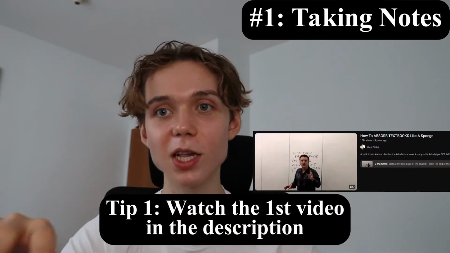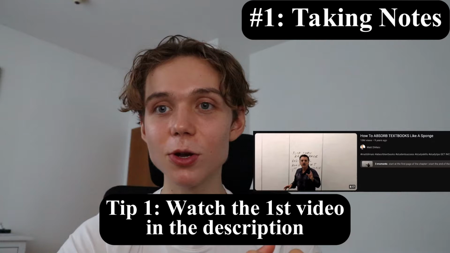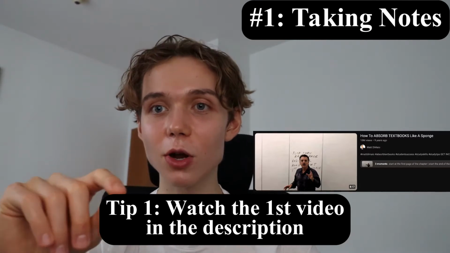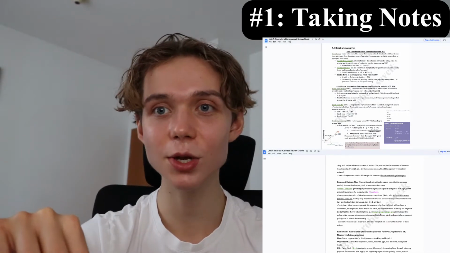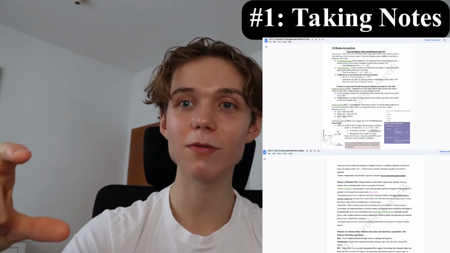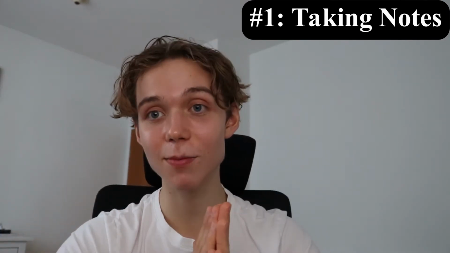How to absorb a textbook like a sponge, or whatever it's called, is by a college professor, and it gives you a structure to take notes from a textbook. It helped me so much in understanding and structuring my notes, which you'll see below. You can see from my unit 1 notes to my unit 5 notes how they completely change, and how much more concise they are in unit 5 than unit 1, because I kept improving my notes. That's a great tip also.